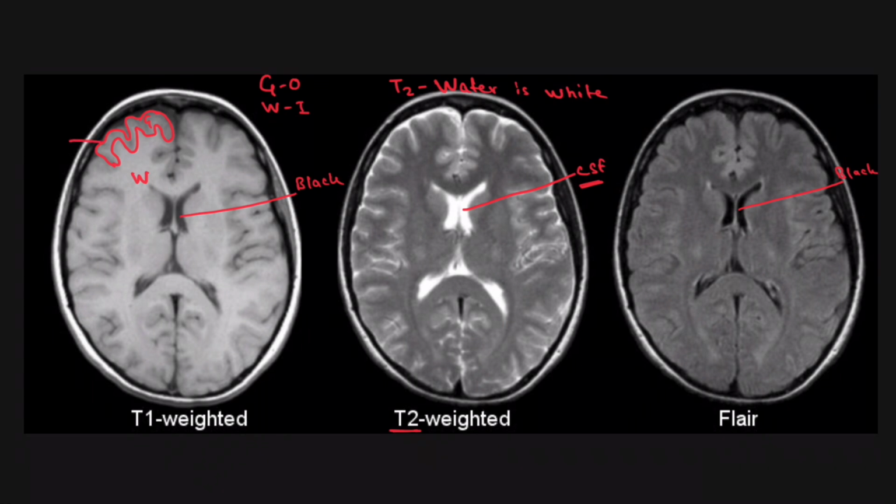Okay, so the gray is outside and white is inside. This is T1. T1 looks like the normal anatomy of the brain as we have discussed before. So gray is outside and white is inside, and water is black in T1.